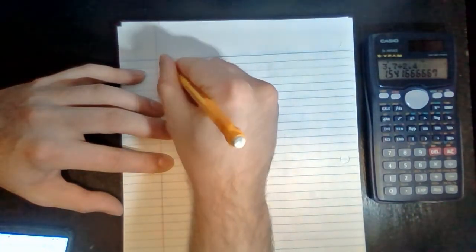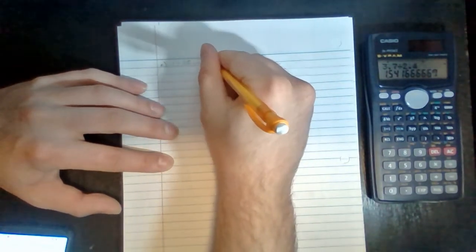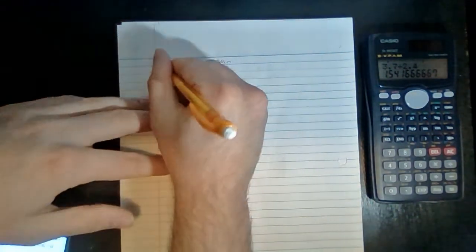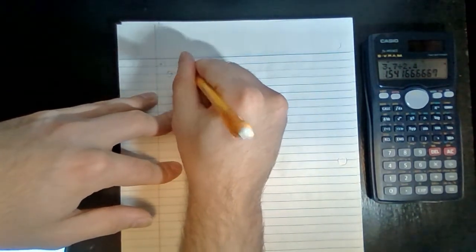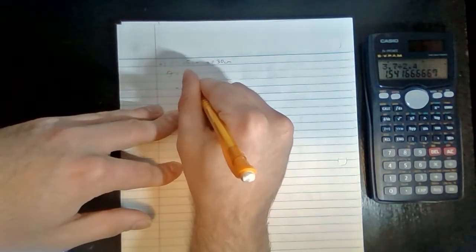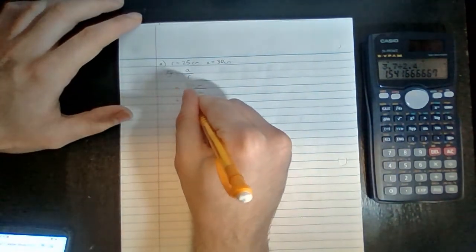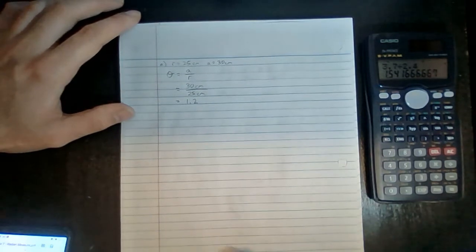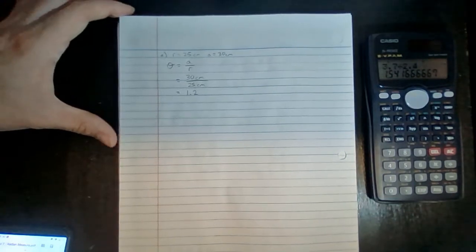They give us a radius of 25 centimeters and an arc length of 30 centimeters. So then our angle in radians, we're doing arc length over radius, which is 30 centimeters divided by 25 centimeters, which will be 1.2 or 1.2 radians. Again, we don't need to write radians because that's not a unit of measurement.